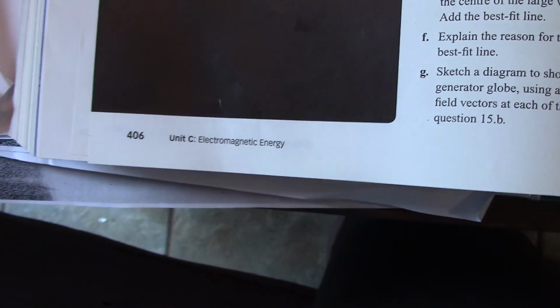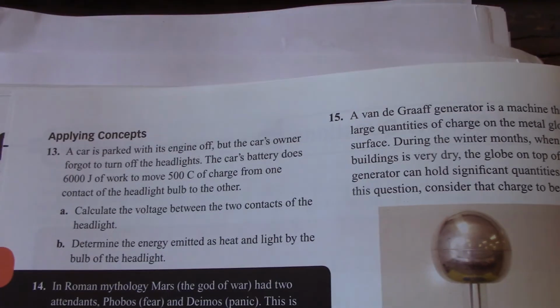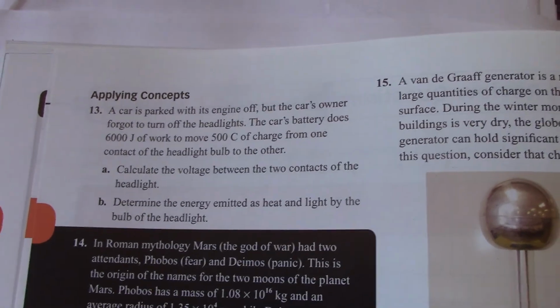Okay, page 406 has some more of these questions. Some voltage questions. Right, energy, charge, and voltage.